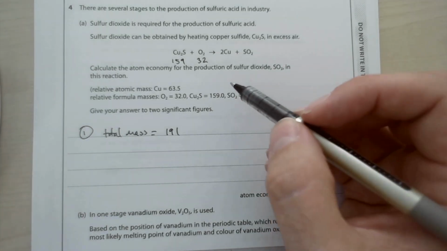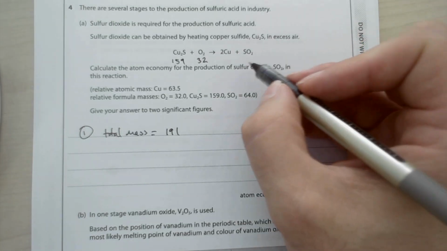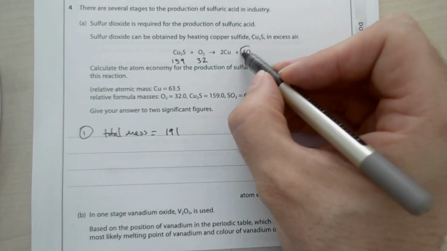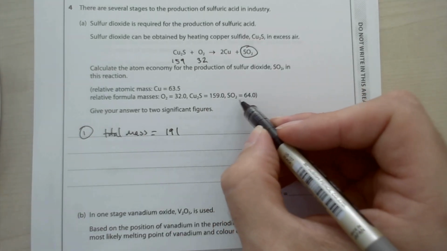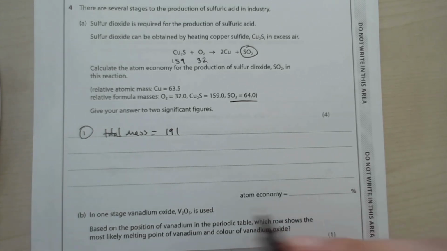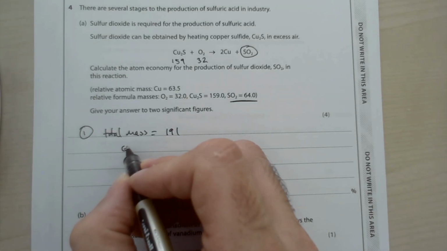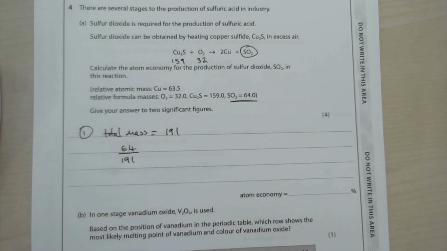We then need to have a look at our atom economy. So remember, we are trying to produce sulfur dioxide. So we're trying to make the sulfur dioxide. And we know that the mass of sulfur dioxide is 64. So we've got a percentage calculation to do here. We want to find out what percentage 64 is of the total mass, so 191.